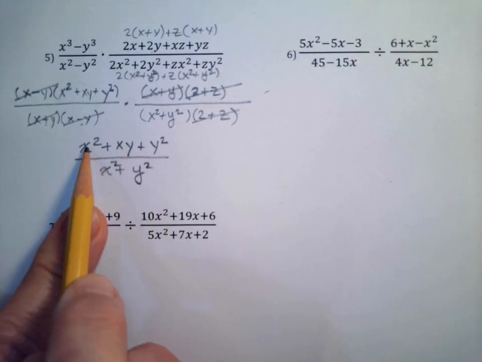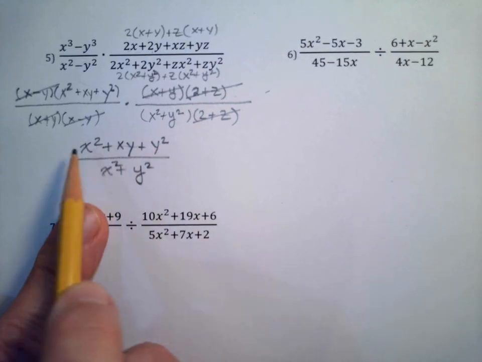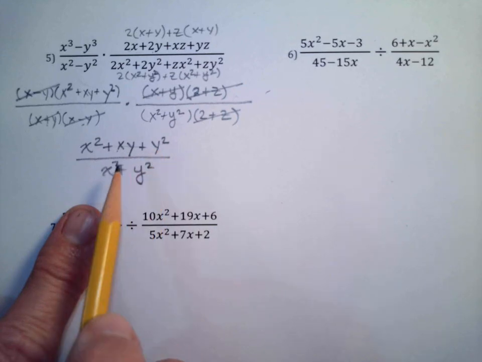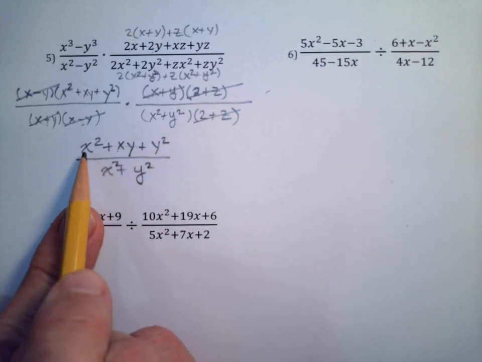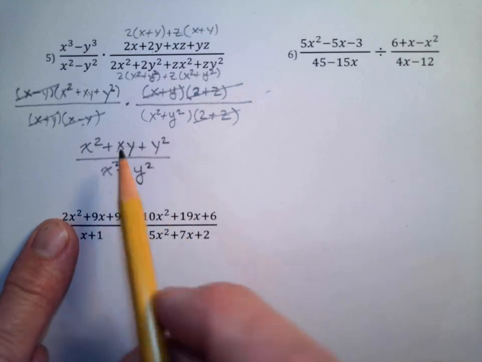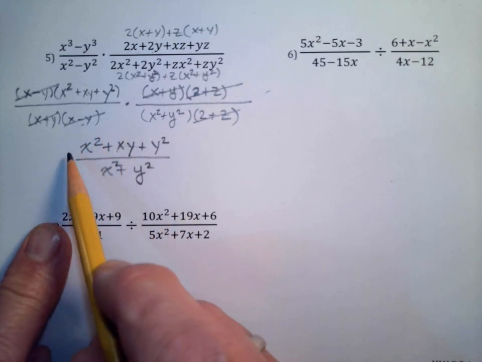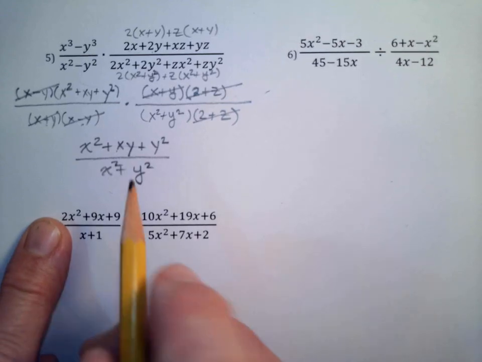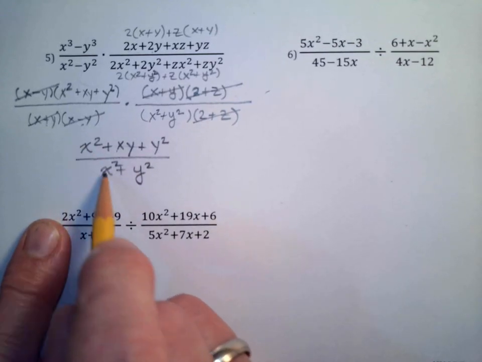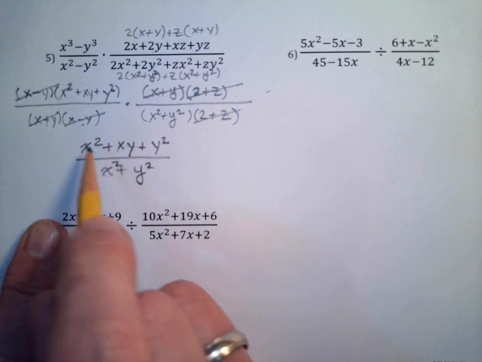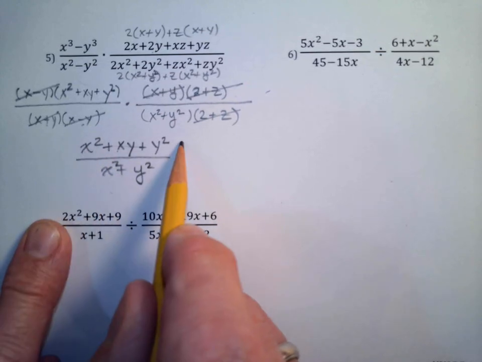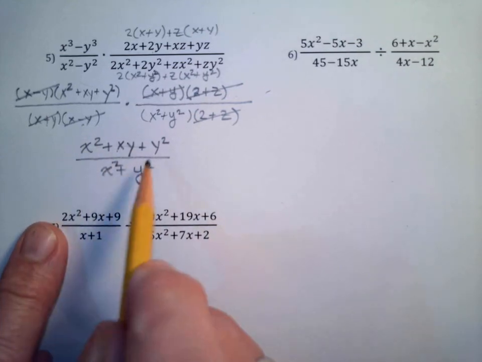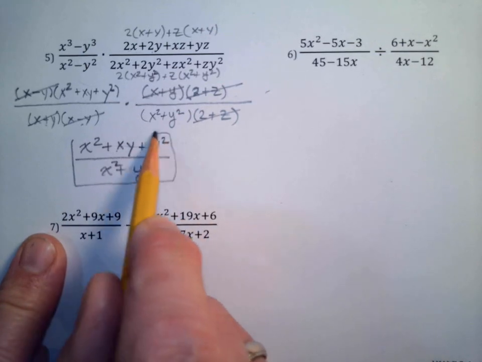Now remember too that this looks kind of like a perfect square trinomial, but it's not. Remember, it had to be a 2xy for this to be a perfect square trinomial, and it's not. So this is not factorable. And remember too that I cannot cancel my x squared with my x squared and my y squared with my y squared. Students want to try to do that all the time, but that plus sign keeps us from being able to cancel these two things. You cannot cancel part of a polynomial with part of a polynomial. It doesn't work. Okay, so that's as far as we can go.